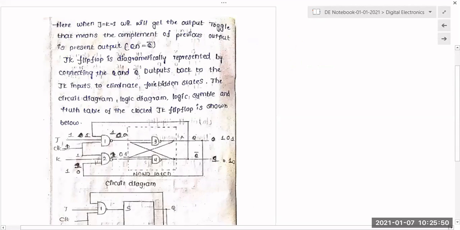Okay, all of you following, right? Yes, sir. What is the circuit diagram for this JK flip-flop? We'll see now.